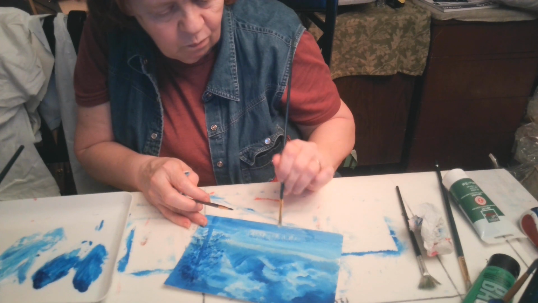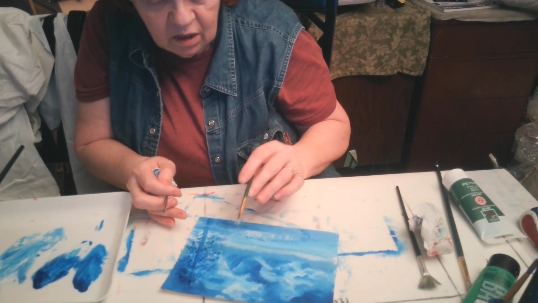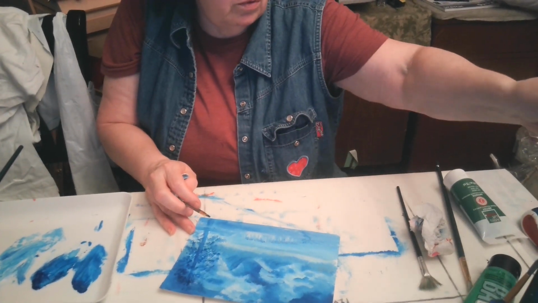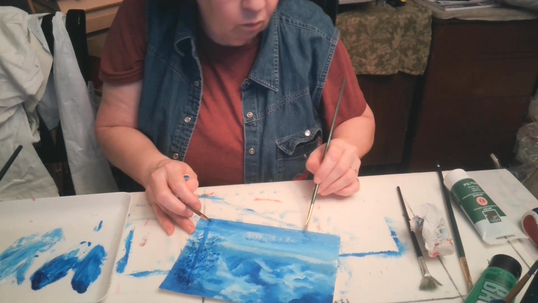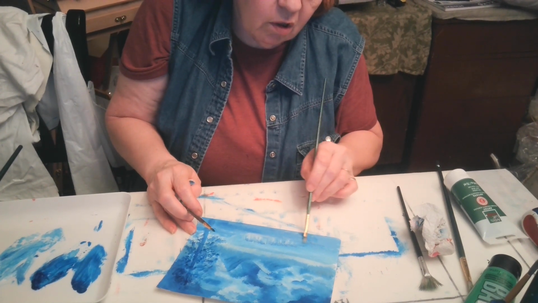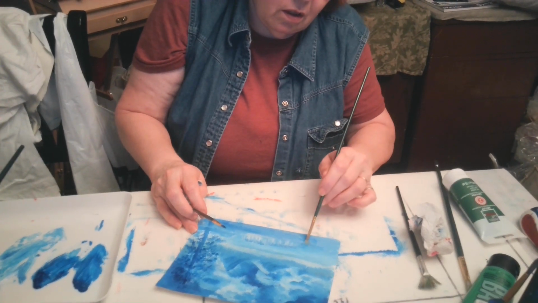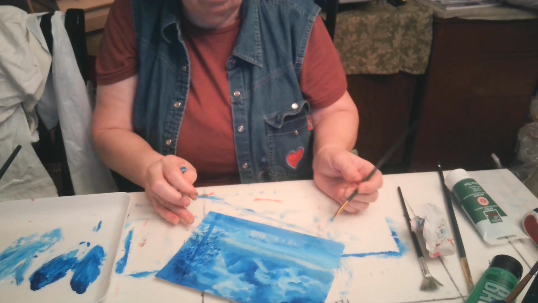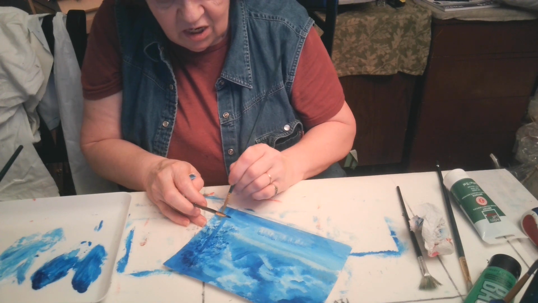And go like that. Put a little bit of water in here to smooth that out some. It's going to have a little bit of a darker where it's deeper. This is all little things.